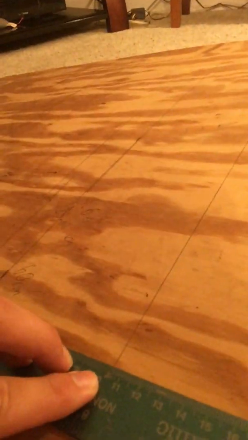And then we have to measure up. You can use the lines that you already have on your board. So I've already got a 60 centimeter line right here. If I just go off of that 60 centimeter line and measure up, I'm getting 10.4 centimeters above.